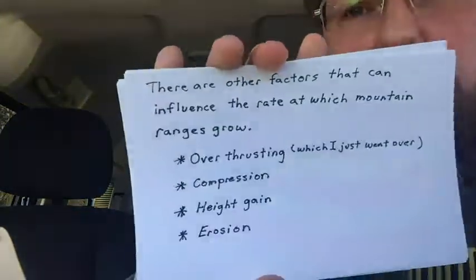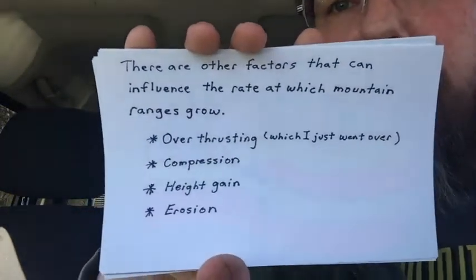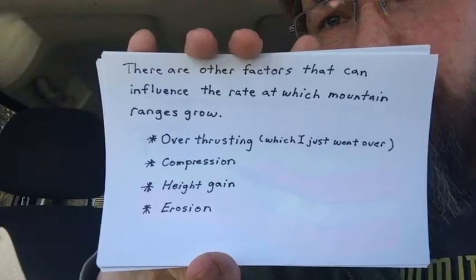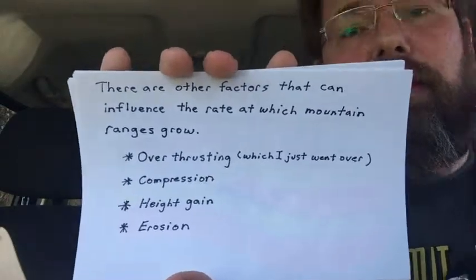But you've got to remember too, when you get this collision and this thrusting over, these rocks here aren't just going to bend and deform. They're also going to fault, and they're going to start fracturing and faulting, and you're going to get this kind of thing going, which I'm going to show in a minute here. But there are other factors that can influence the rate at which mountain ranges grow. So we're going to do a problem like that. We have overthrusting, which I already went over. We have compression rate, height gain, and erosion.